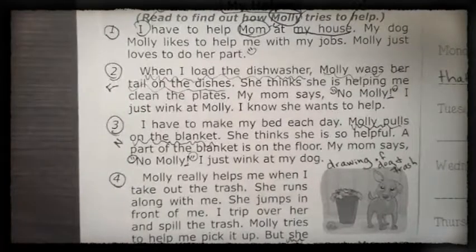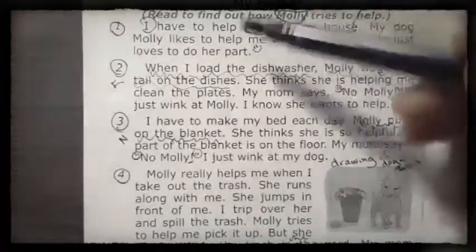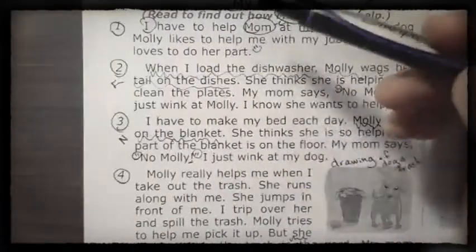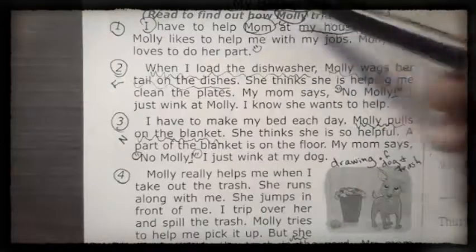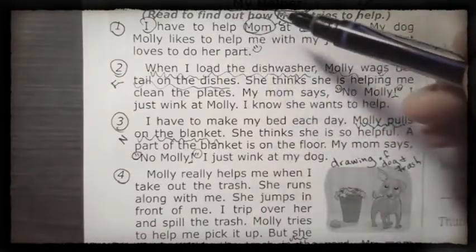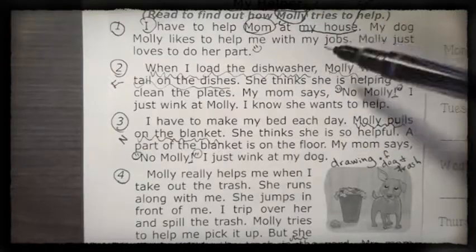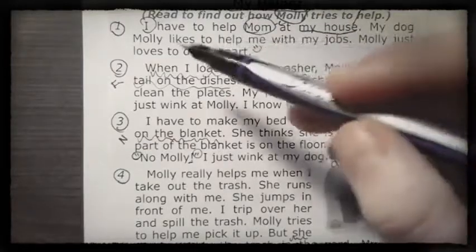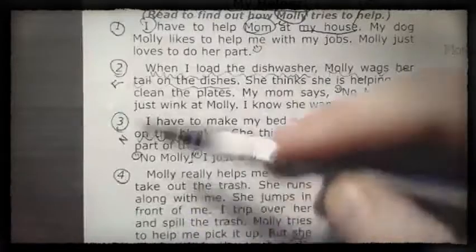Okay, friends, I had some issues. So I'm going to show you what I did as I went along to annotate my page. First, we already did My Helper as the title, and that gets a T. Read to find out how Molly, when we circled that it was a character, tries to help. And we labeled our paragraph numbers.